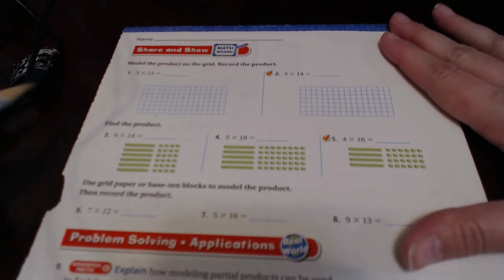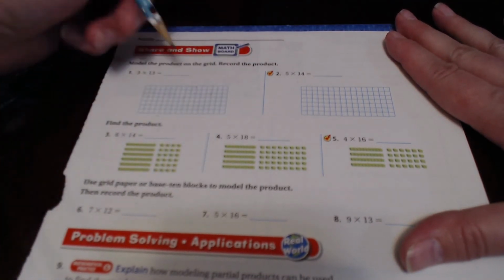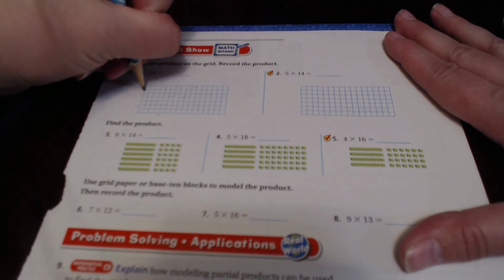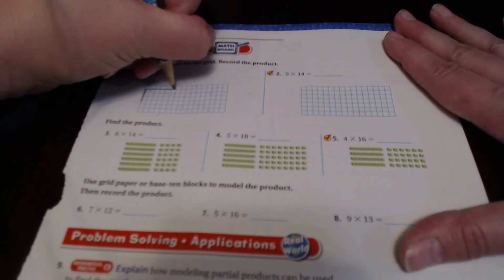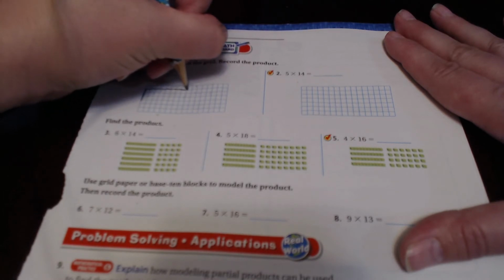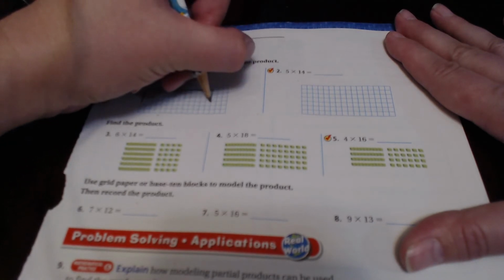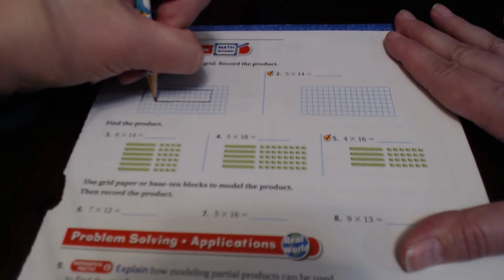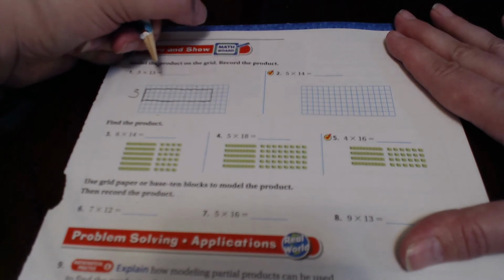Here we go. Model the product on the grid, record the product. So we've got 3 times 13. So we're going to go 1, 2, 3, and 1, 2, 3, 4, 5, 6, 7, 8, 9, 10, 11, 12, 13. 3 times 13. I'm going to write a 3 over here, but I don't want to do 3 times 13. Even if I have the answer in my head, I need to model this.